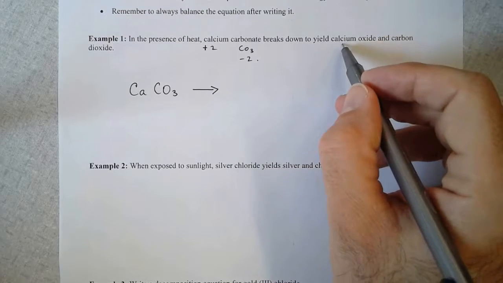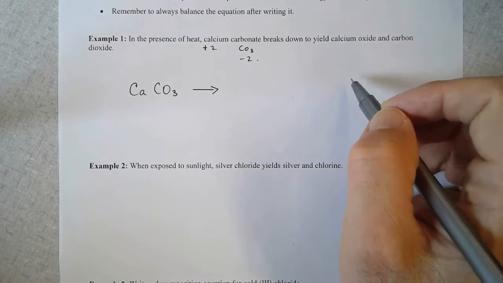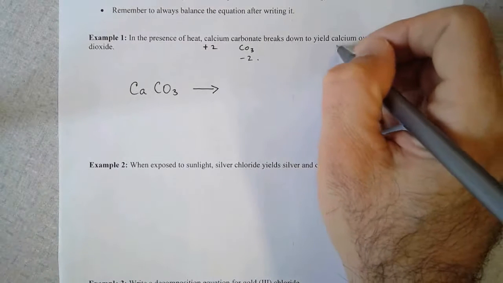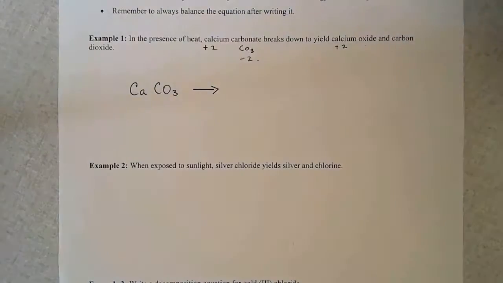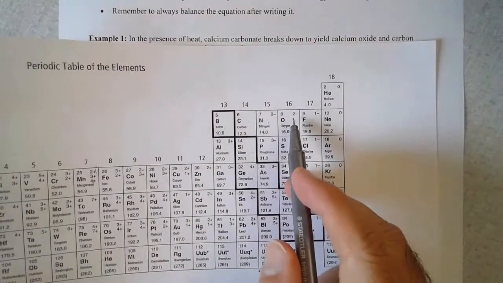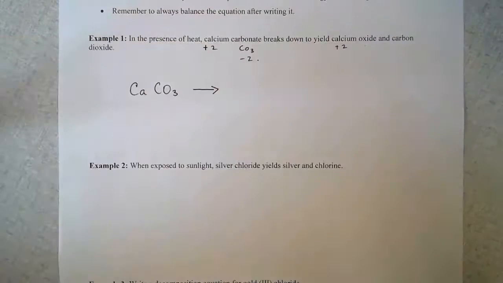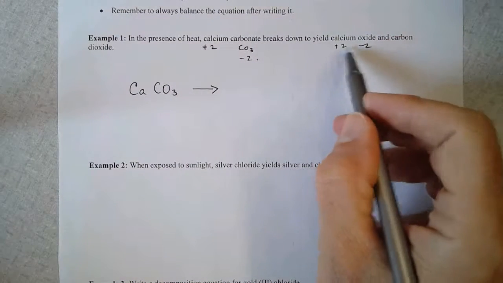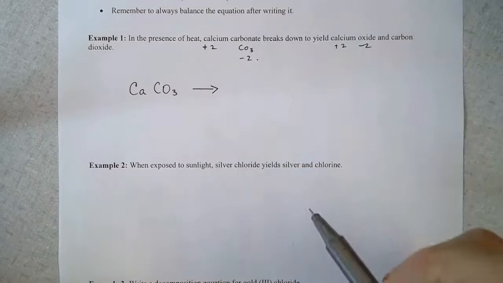So calcium, again, metal, oxygen, non-metal, so another ionic compound. So we already know calcium is +2. So let's check oxygen, although we really should know this one because we use it so often, and we say that oxygen is -2. Okay. So again, we only need one of each to get our neutral compound.